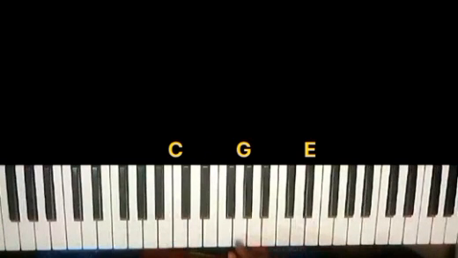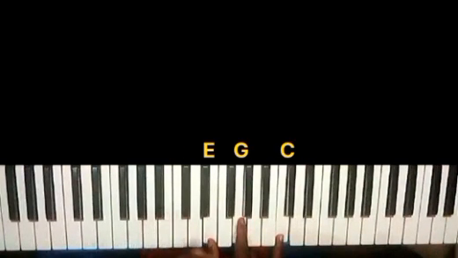Okay, so I can even choose to voice it like this. This is another way, because I've rearranged the notes again, although I'm still holding the same notes but in a different arrangement. And that's simply what chord voicing is all about.